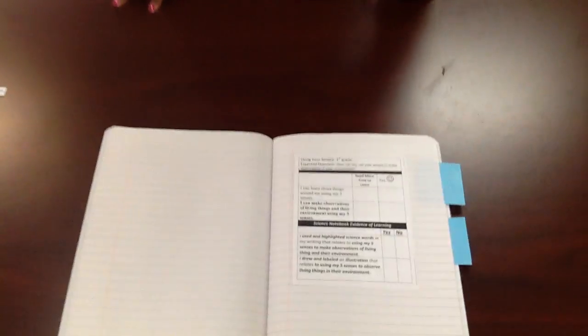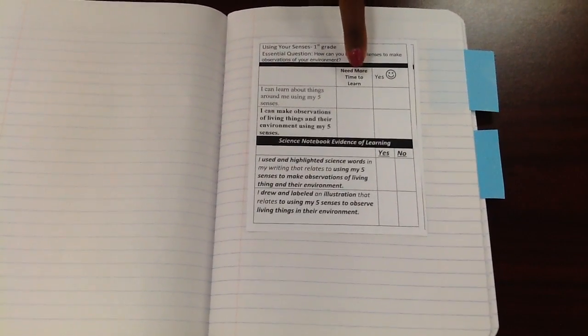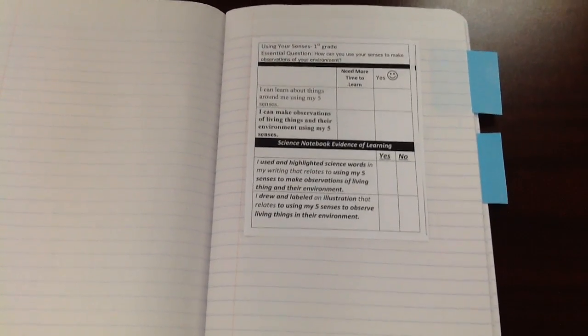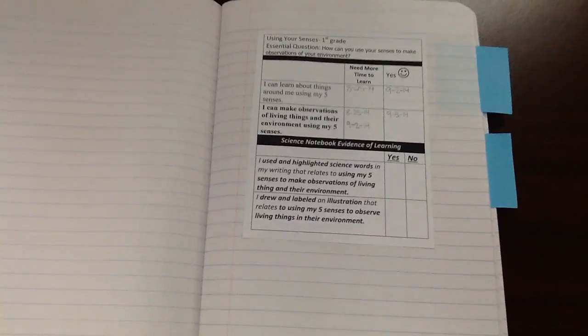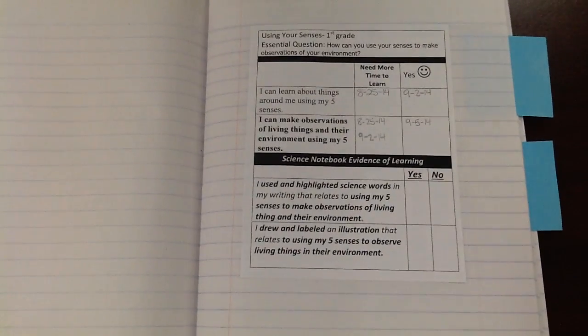Now, once you have glued it in, the first thing that you want the students to do is rate their level of knowledge. Either they need more time to learn or they've got it. So as a teacher, you're going to read aloud each I can statement and let the students rate themselves. Now, they're not rating themselves with a smiley face. They're actually putting in the date.